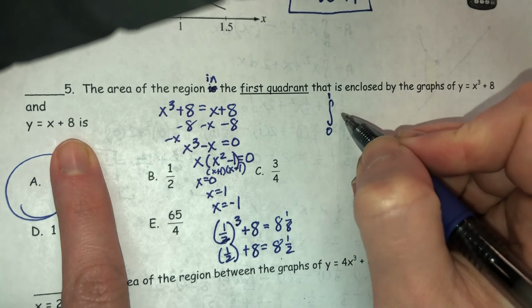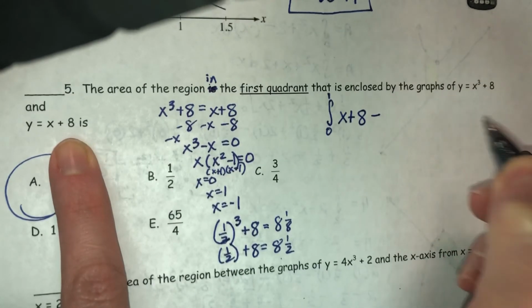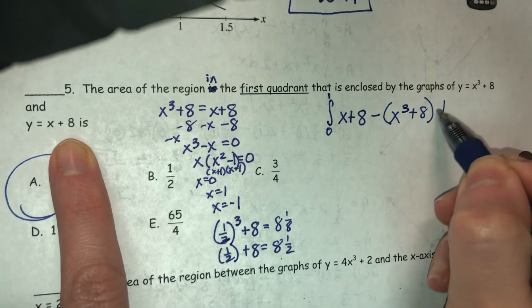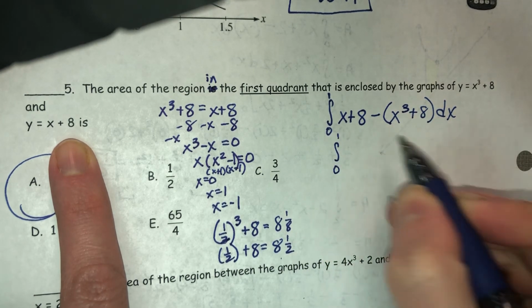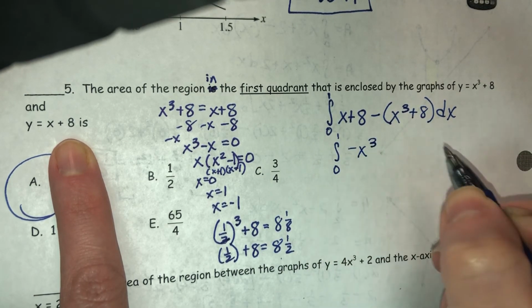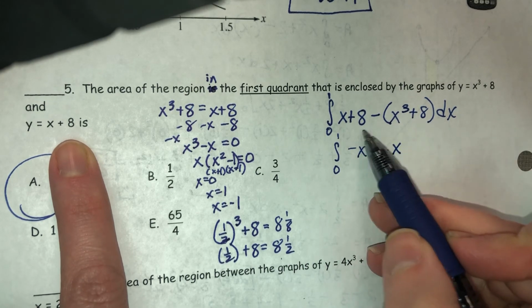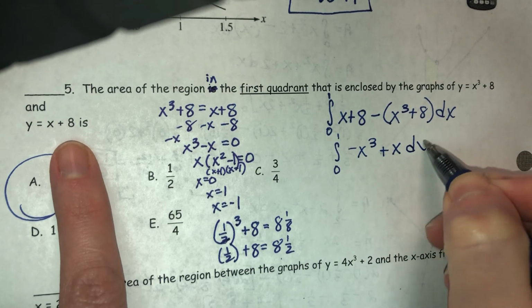So we're going to go x plus 8 minus the quantity x cubed plus 8 dx. And that negative distributes, so we'll have a negative x cubed plus x, and then we have 8 minus 8, so those add to 0.